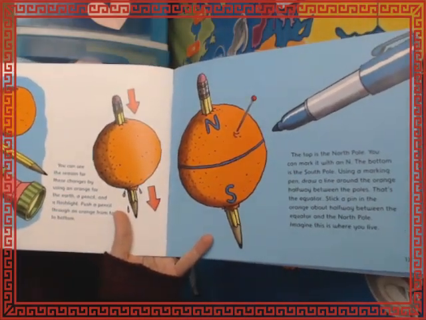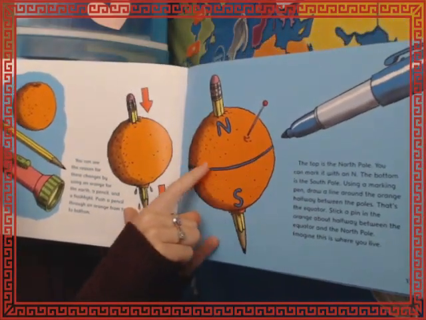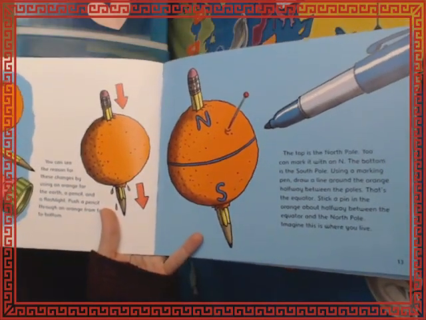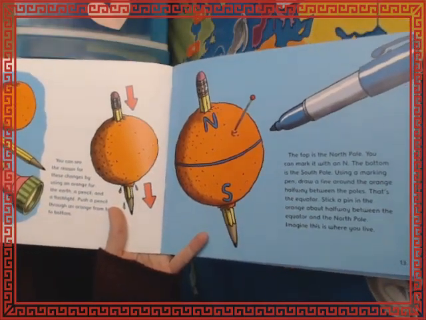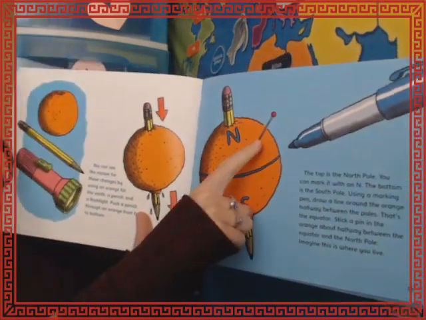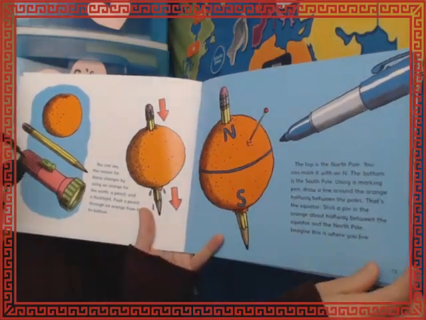Using a marking pen, draw a line around the orange halfway between the poles. Do you remember what this is called? That imaginary line? That's the equator. Stick a pin in the orange about halfway between the equator and the North Pole. Imagine this is where you live. So we might be a little further down, but that's pretty close to where we are too.